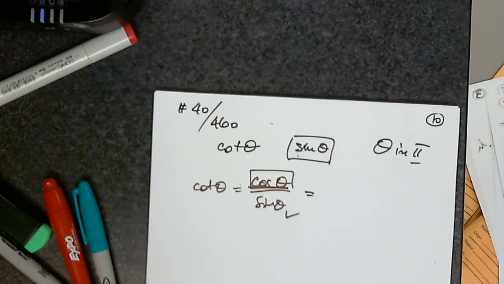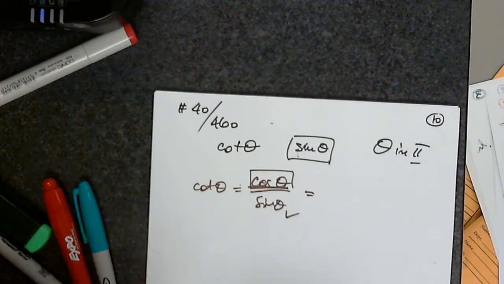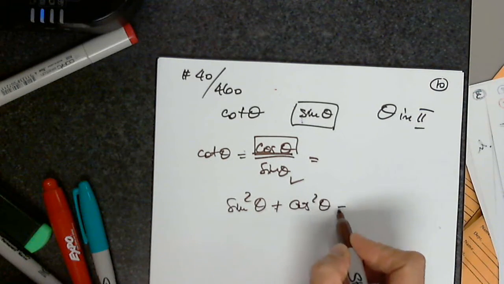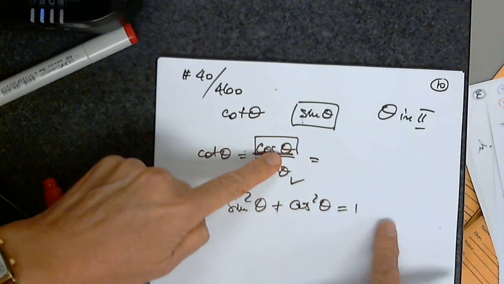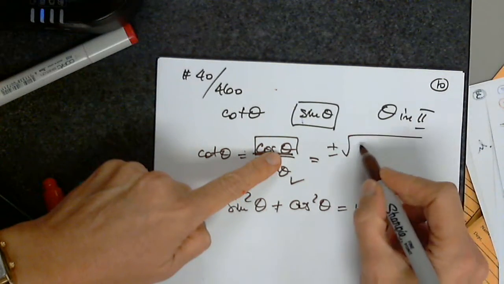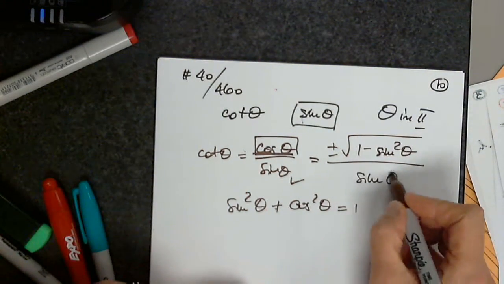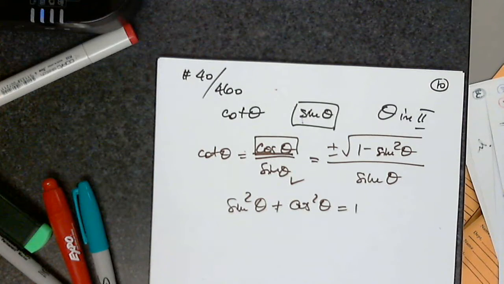I'm not asking about tangent and secant, and I'm not asking about cotangent and cosecant. I'm asking about sine and cosine. Right: sine squared theta plus cosine squared theta equals 1. So if I want to determine cosine, I move terms and take the square root. Square root of 1 minus sine squared theta over sine theta. I do have only one problem that I have to fix. What is the problem? Plus or minus.